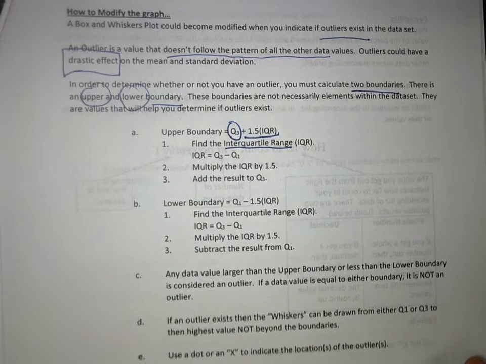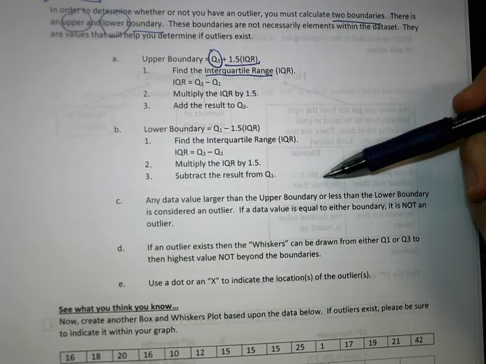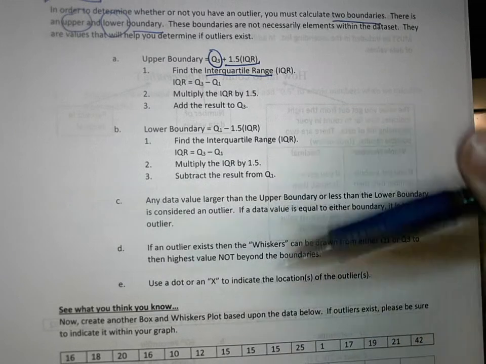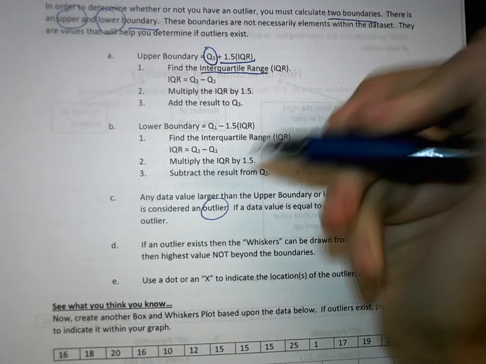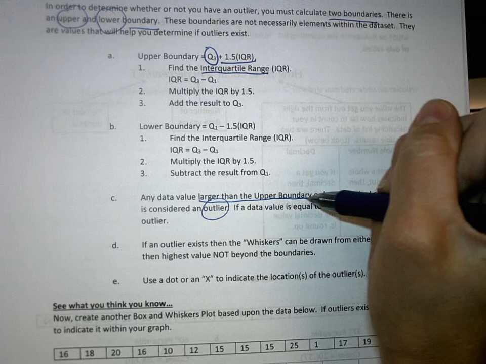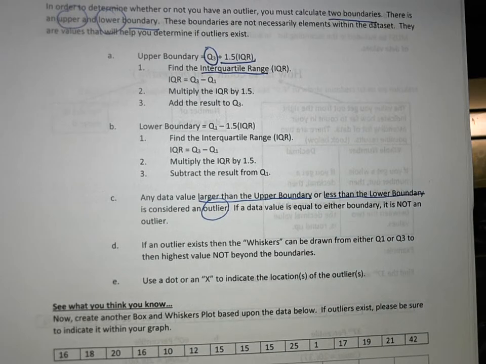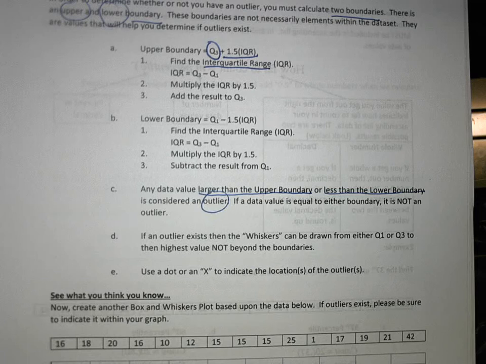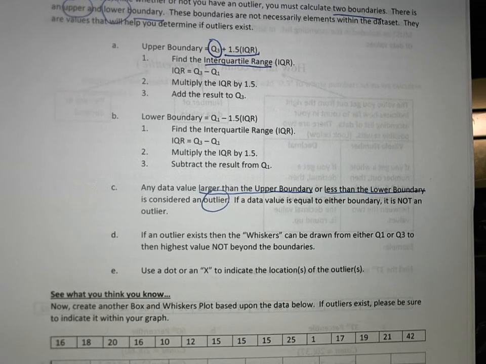So basically that's the gist of it. Any data that is larger than the upper boundary or less than the lower boundary is considered an outlier. So if it's larger than the upper or less than the lower, it is an outlier. If the data is equal to either boundary, it is not an outlier. So if it's equal to it, it's fine. It's just if it's greater than or less than, okay?